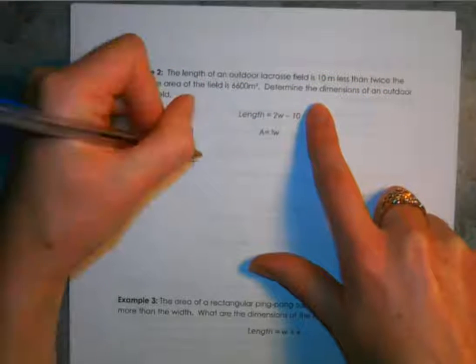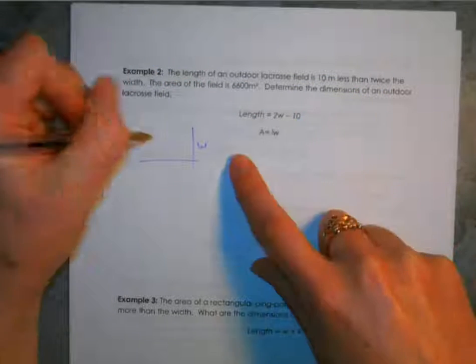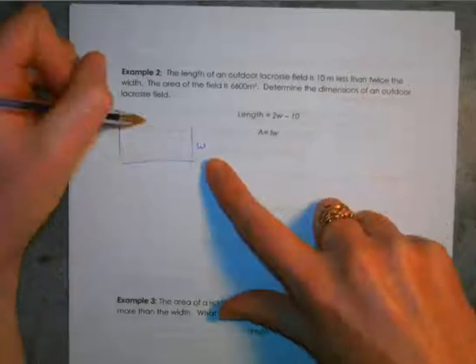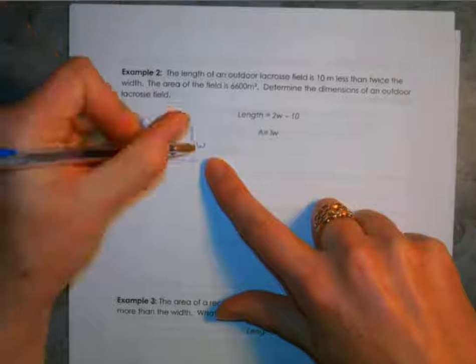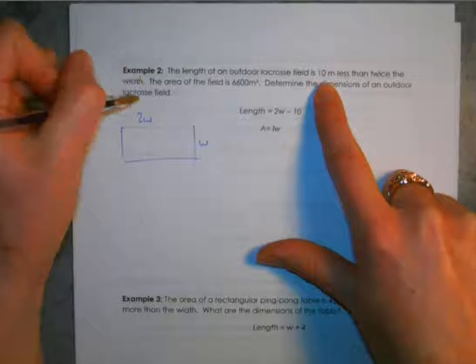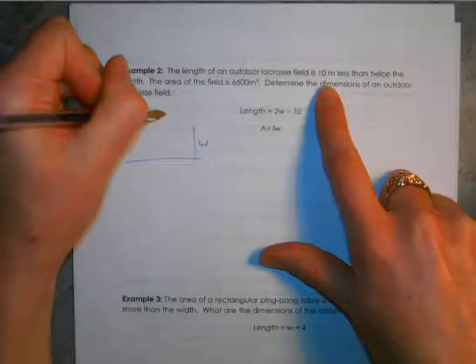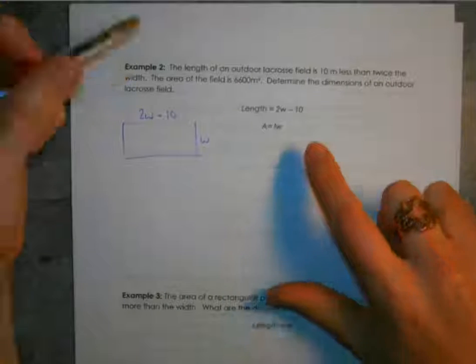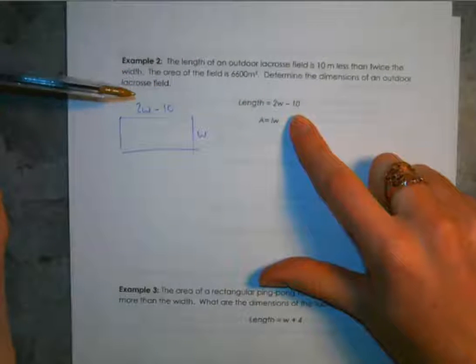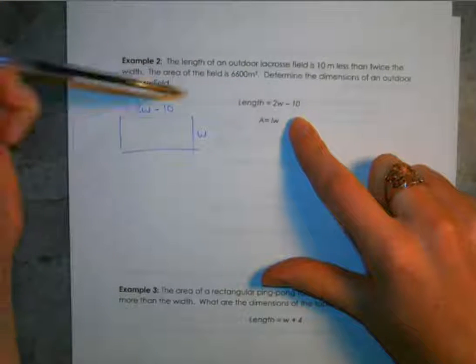So we can start out with just w, width, as a variable for this side, but the long side is twice as long, so 2 times w. Twice the width, but minus 10 meters off of whatever double that width is. So then I have to do minus 10. And that's how we develop really simple equations to represent these kinds of scenarios. So you can actually see I ended up putting that in here ahead of time.